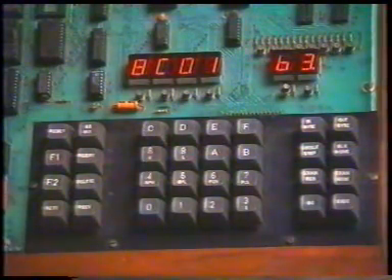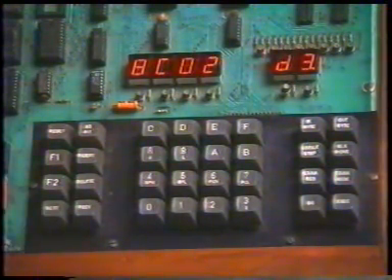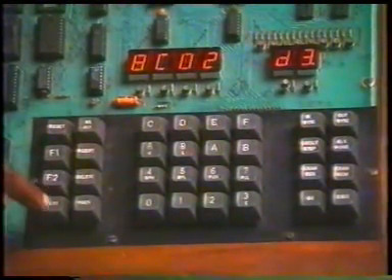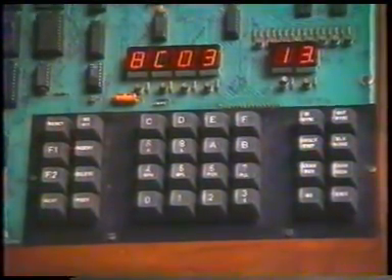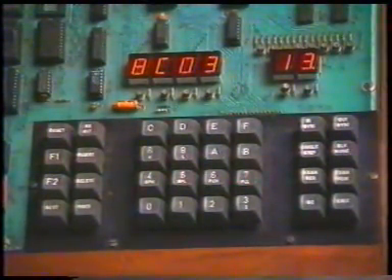B3 is the control word to set counter 2 in mode 1 and for BCD count. D3 is the opcode for the out instruction. 13 is the address of the control word register.